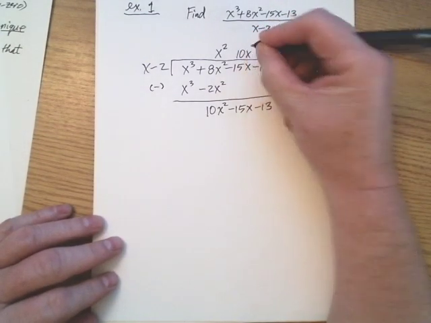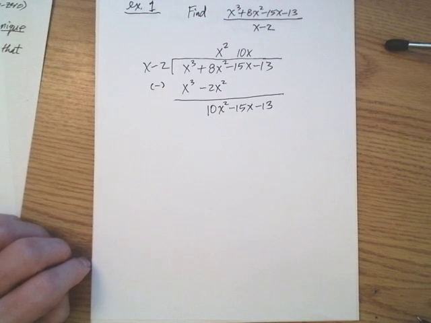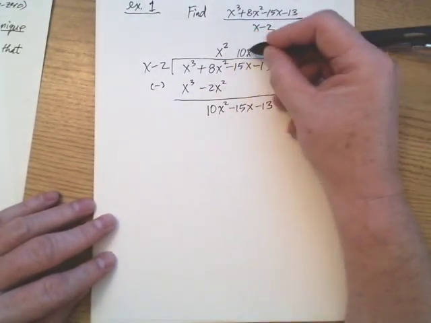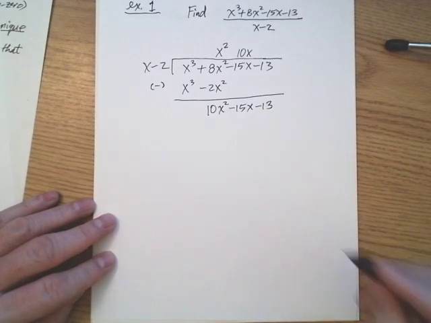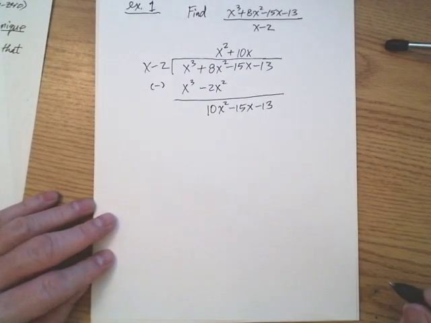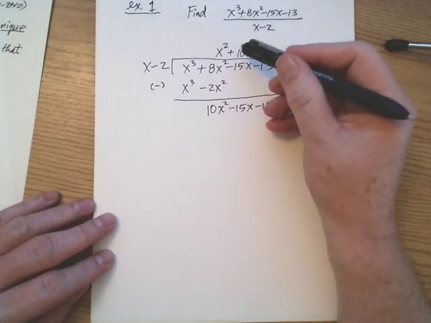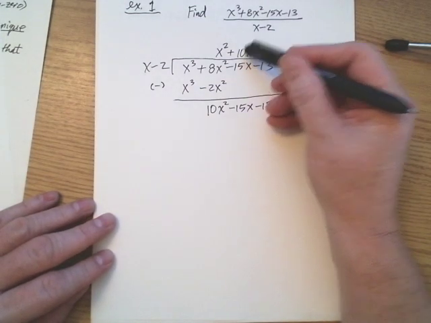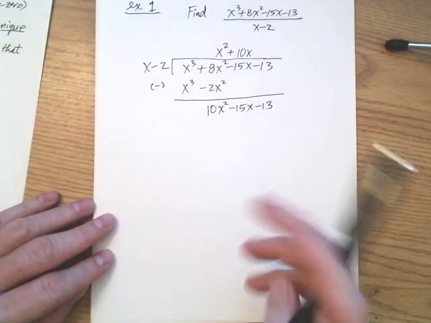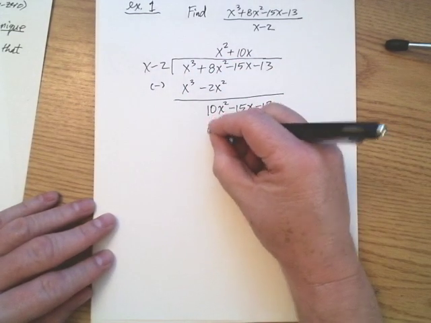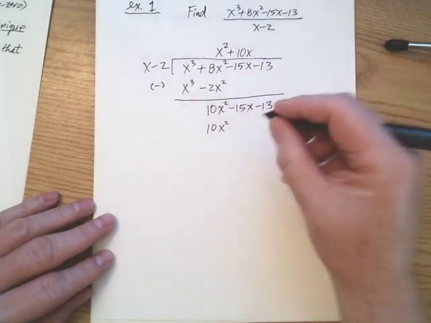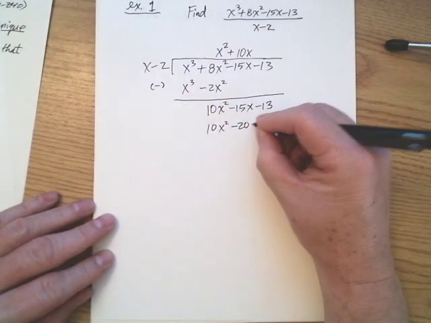By the way, I've seen students do this before here, just write 10x. No, this is actually what? These are the terms of the quotient up here. They have to be connected with operations, right? Do you see that's actually a plus sign there? So it's actually up there, x squared plus 10x. Okay, now 10x, do the same thing again like we were before. 10x is going to multiply on the terms here of the divisor. 10x times x is x squared. 10x times the minus 2 is minus 20x.